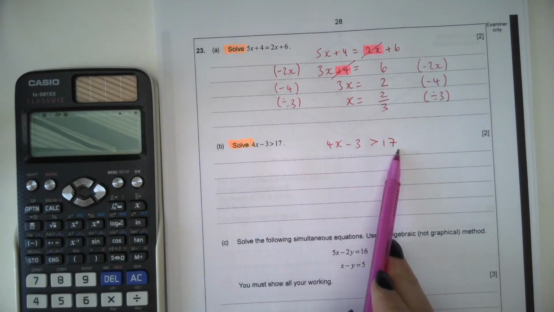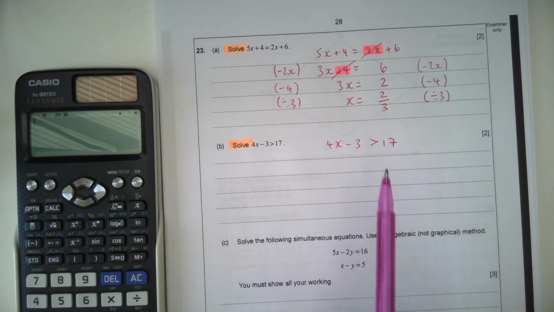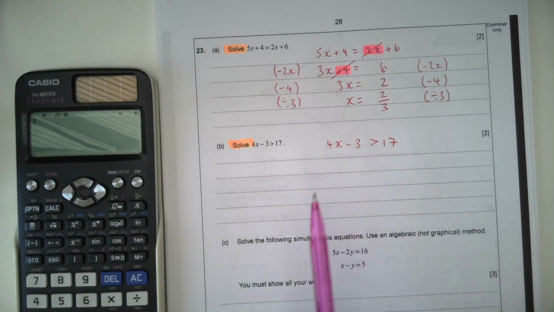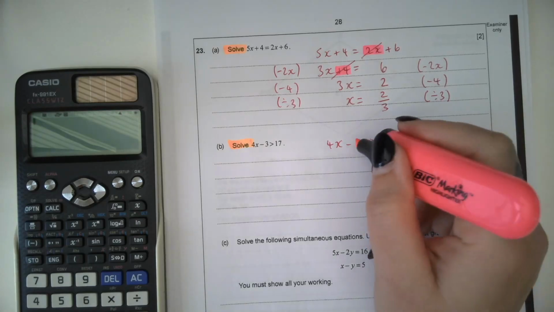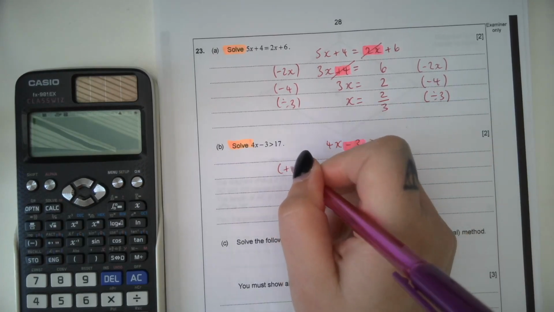I'm going to solve this like a normal equation, but instead of writing an equal sign, I need to write that symbol there. So we're aiming to solve for x. So we're isolating the x term. So the first thing I'm going to do is eliminate that negative 3. The opposite of a minus 3 is to add 3.